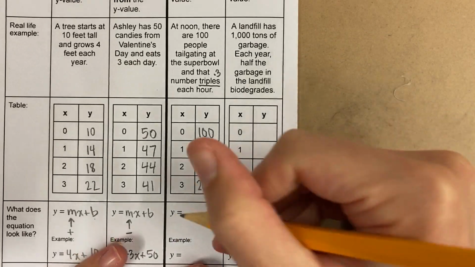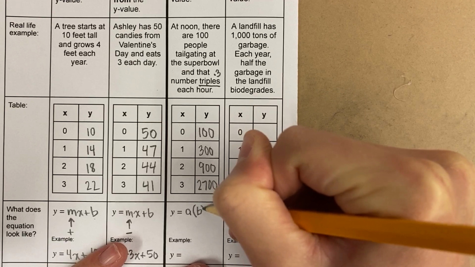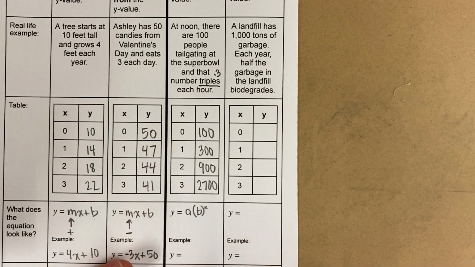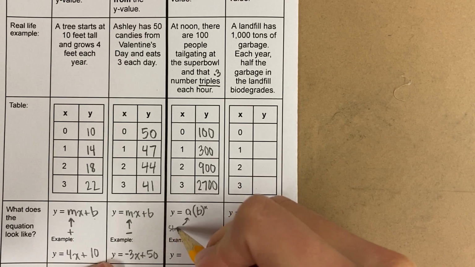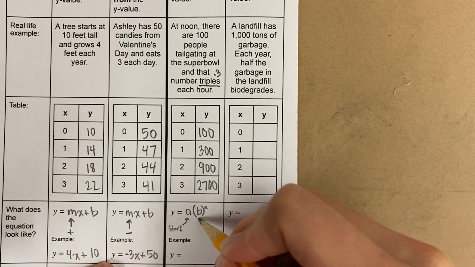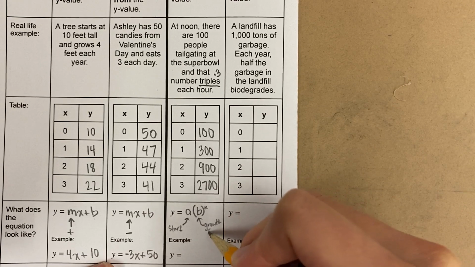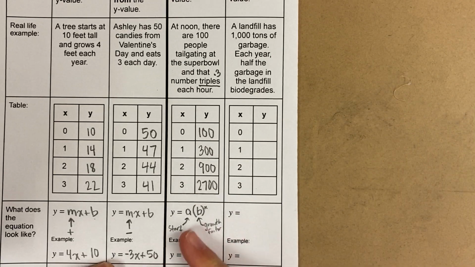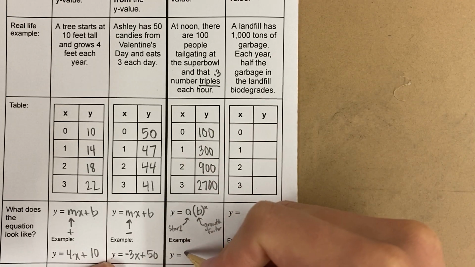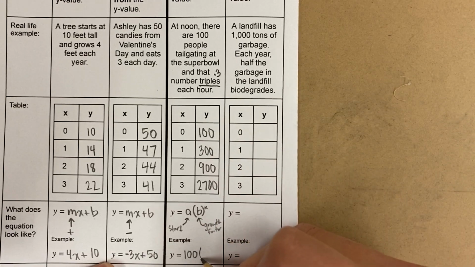Now, what does this equation look like? This equation looks like this, and this is new. Okay, this is the form of the equation. This is going to be the starting point, and this is what's called the growth factor. Okay, it's growing. The amount is growing. So for example, here, the starting point is 100, and the number is growing. It's growing by 3. It's being multiplied by 3.